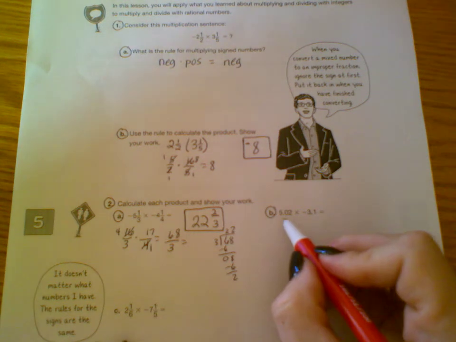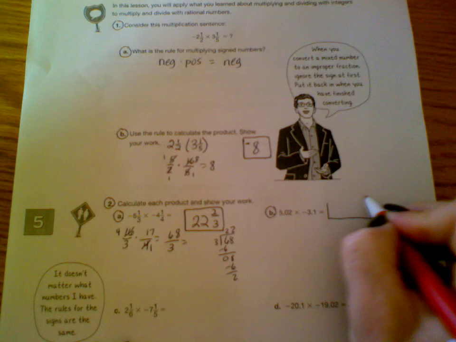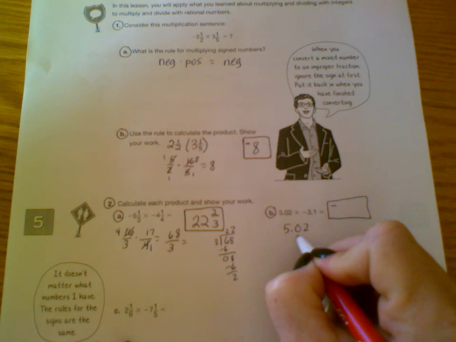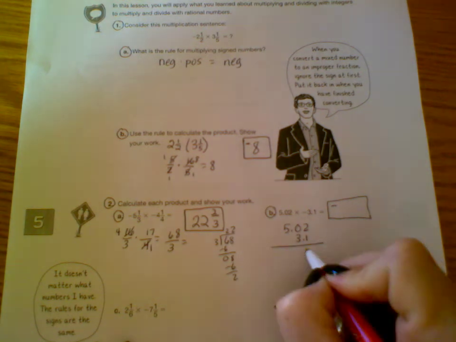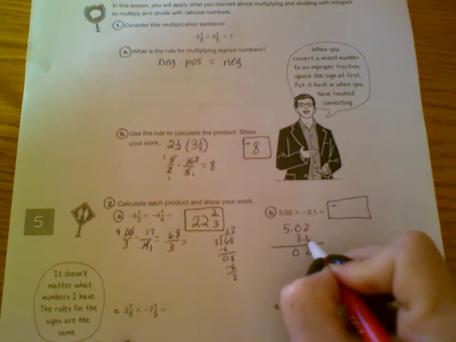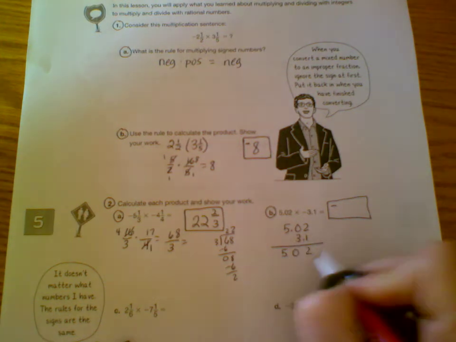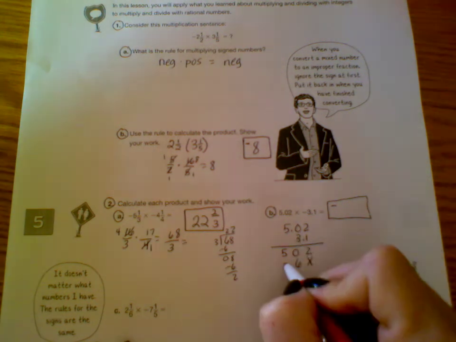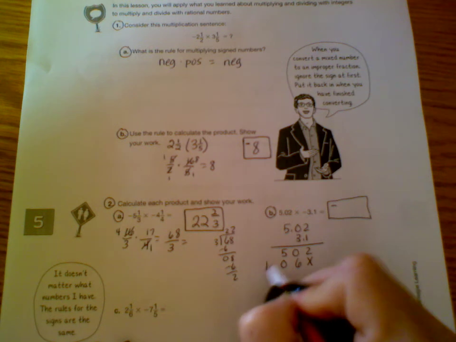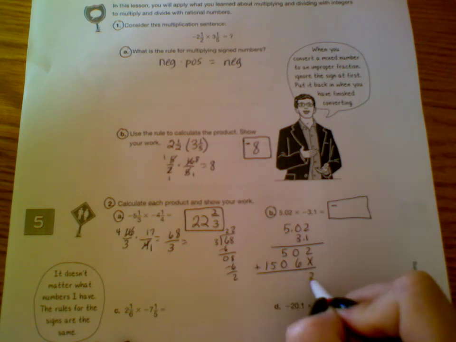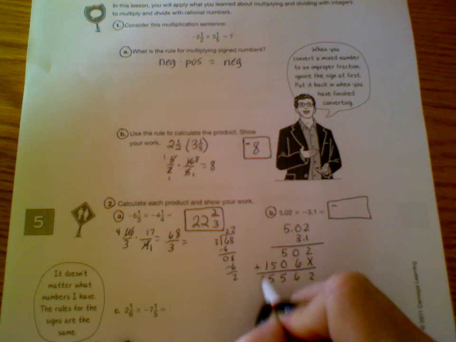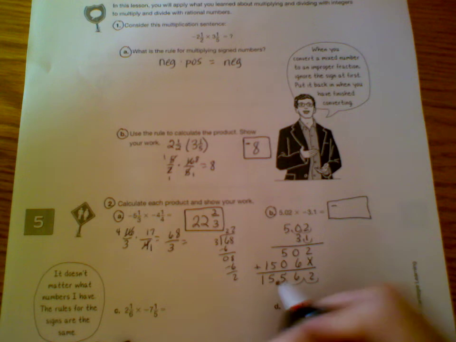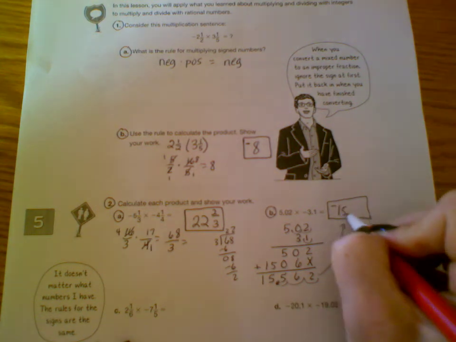Okay, I can do the same thing with decimals. A positive times a negative, I know is a negative. So now I just need to multiply 5.02 times 3.1. 1 times 2 is 2, 1 times 0 is 0, 1 times 5, 5. Moving to the second number, I put a little placeholder down. 3 times 2 is 6, 3 times 0 is 0, 3 times 5 is 15. Add: 2, 6, 5, 5, 1, and then 1, 2, 3 for my decimal. Put it back so we don't miss the sign.